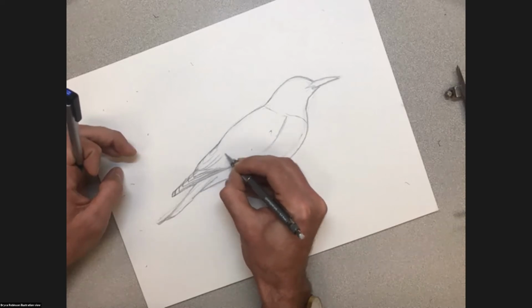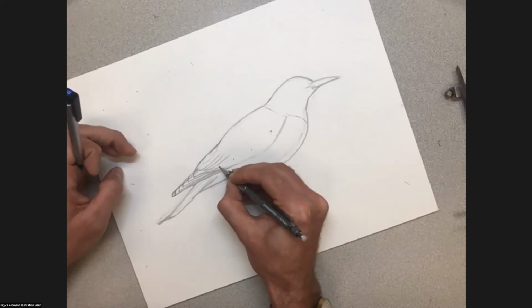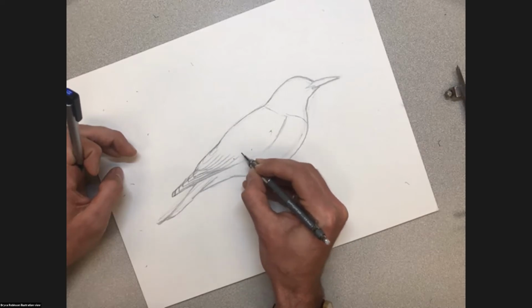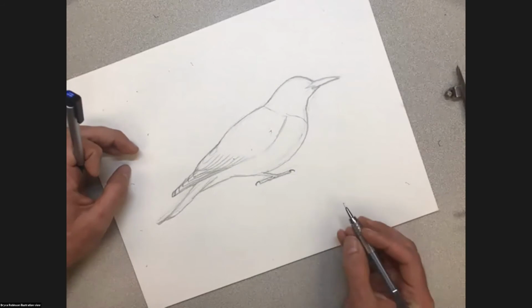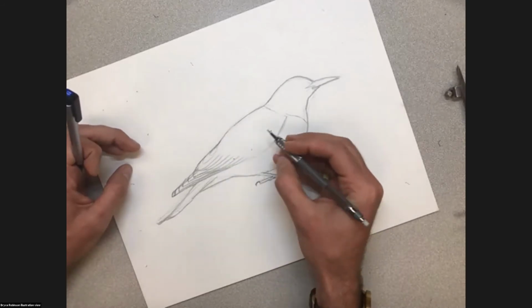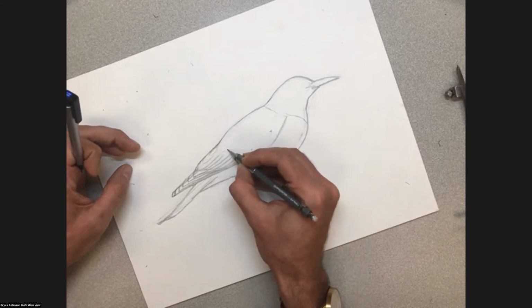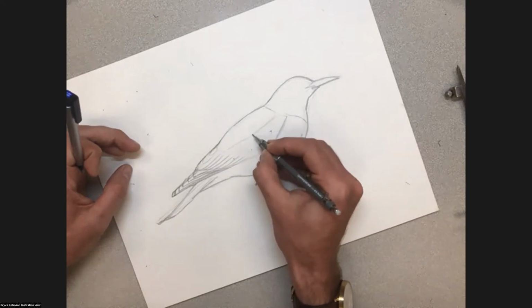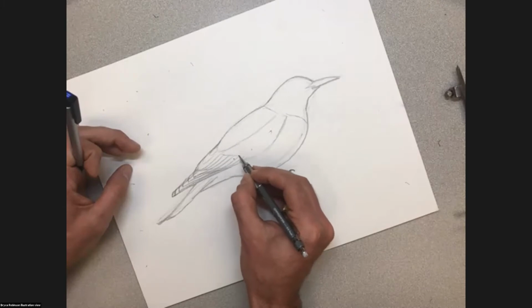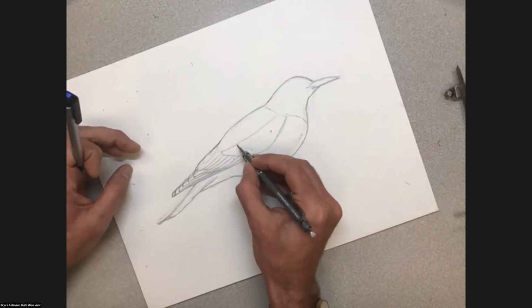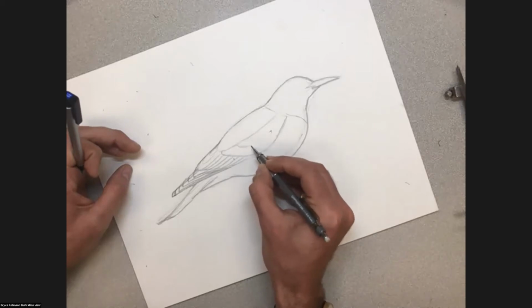And then you get into the secondaries, and as you go in, these are on top, and these are all underneath those. And then let's see, I like to draw the scapulars first here, and then the coverts, greater coverts, and the median coverts here.